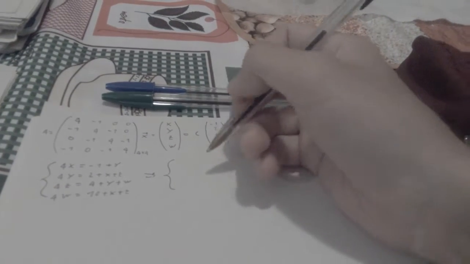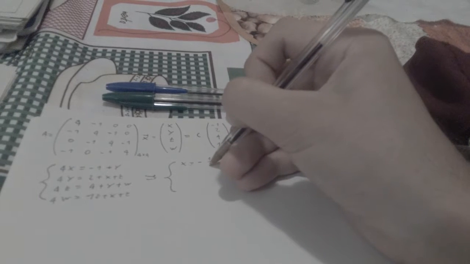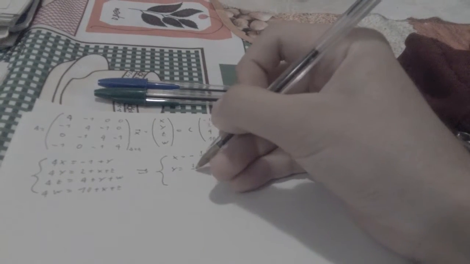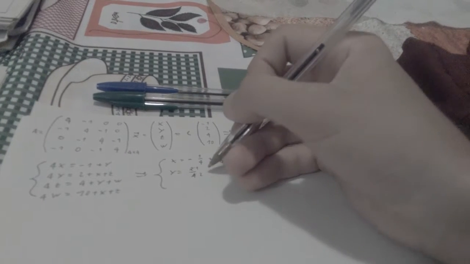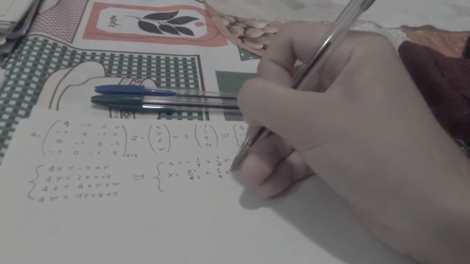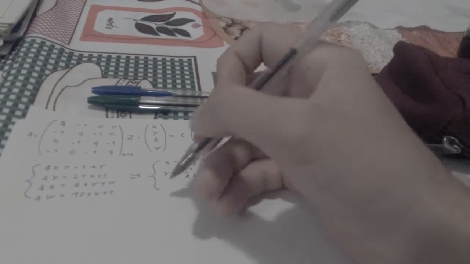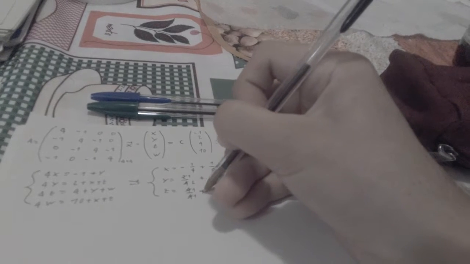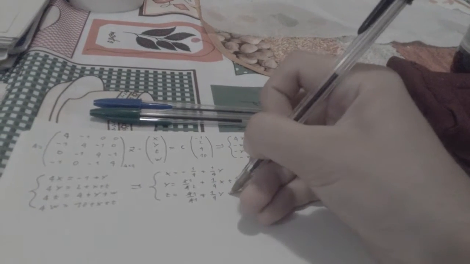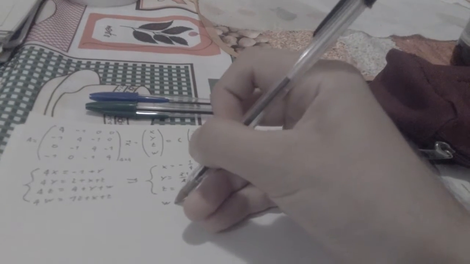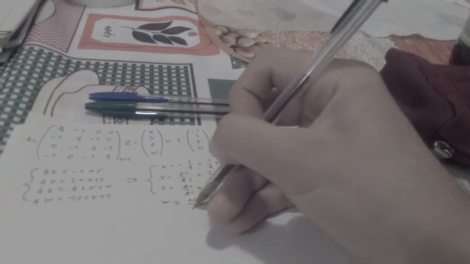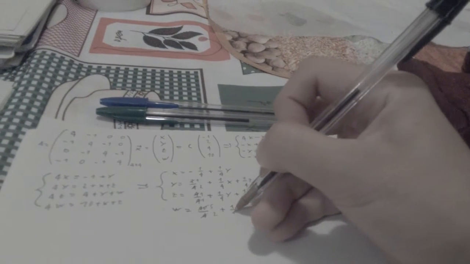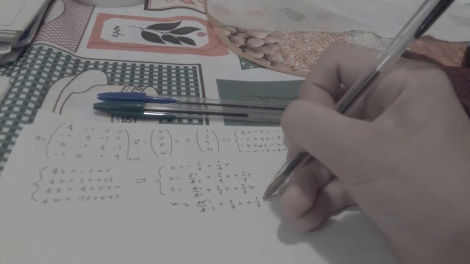So it gives us x equal to -1/4 plus 1/4 y, y equal to 2/4, which simplifies to 1/2, plus 1/4 x plus 1/4 z. z is equal to 4/4, which simplifies to 1, plus 1/4 y plus 1/4 w, and w is 10/4, which simplifies to 5/2, plus 1/4 x plus 1/4 z.